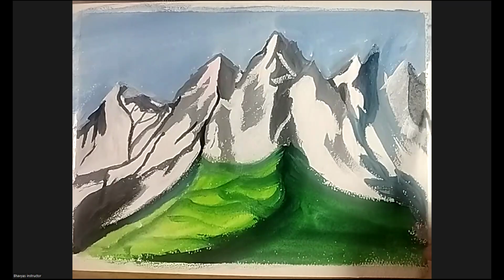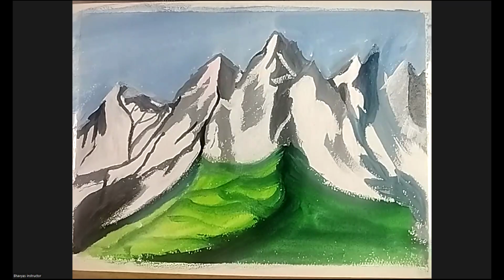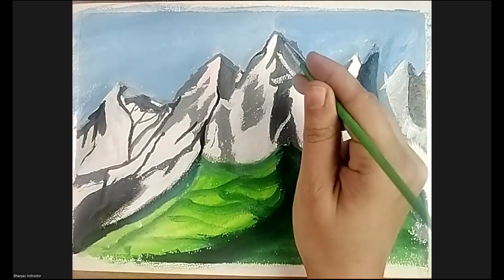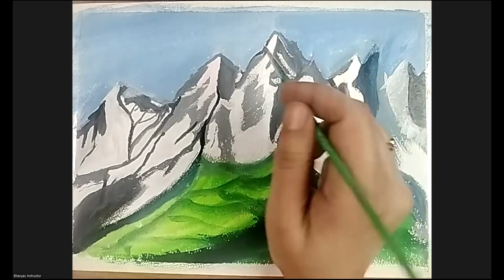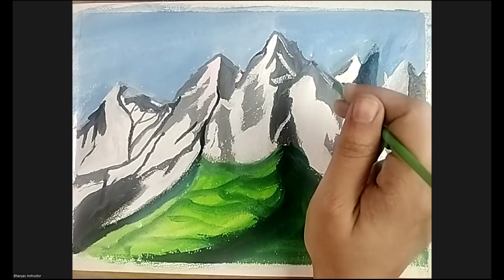You saw this part. Like that, the color will change the type of color which you use. That will give your painting a volume structure. Okay.